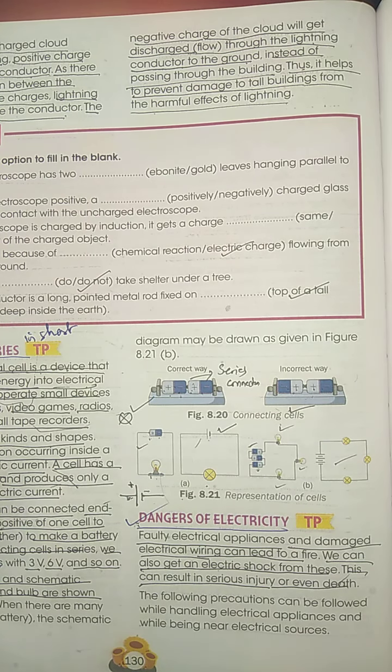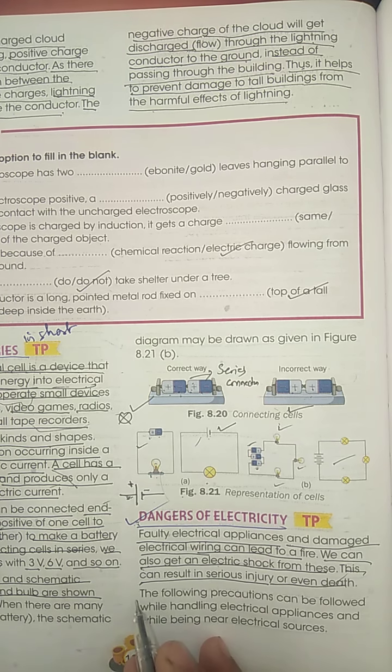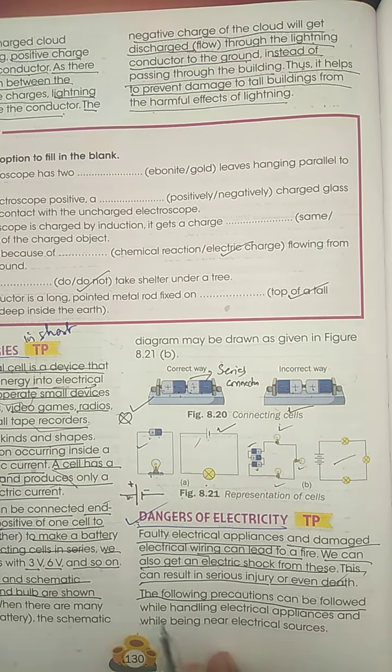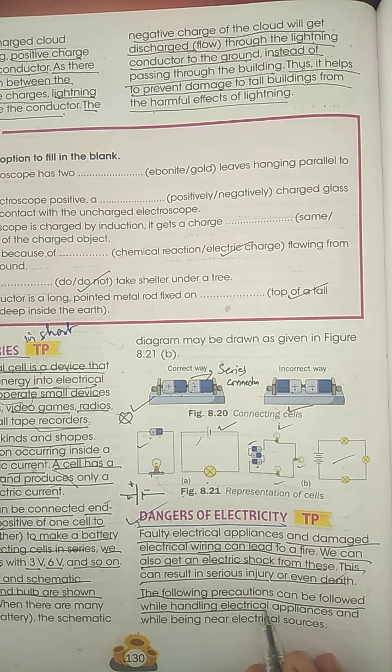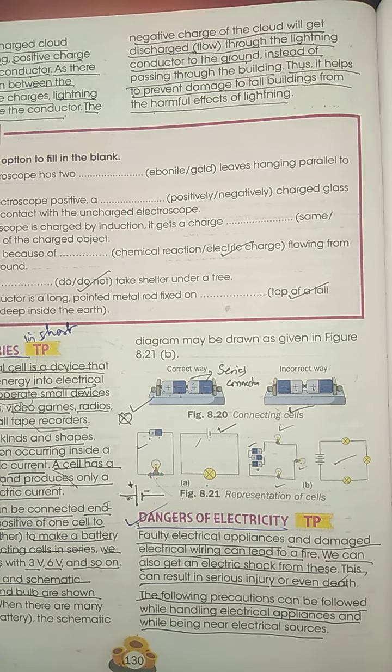Yes, that's why I said we cannot play with electricity. So we have to take care of ourselves very well. Now, there are certain precautions that we need to follow while dealing with electricity. That's why the following precautions can be followed while handling electrical appliances and while being near an electrical source.